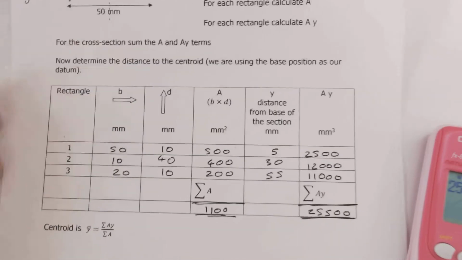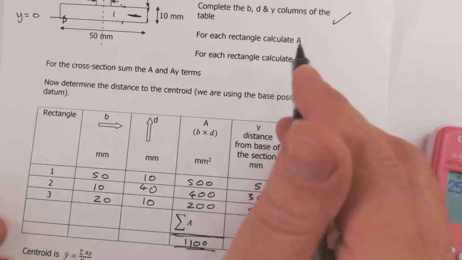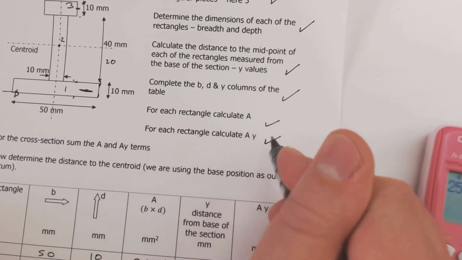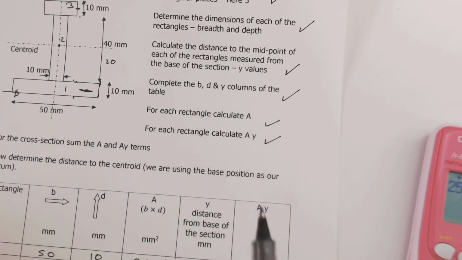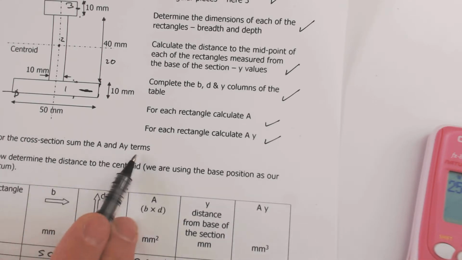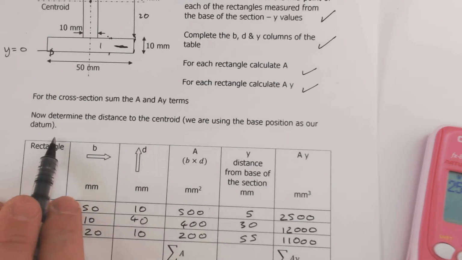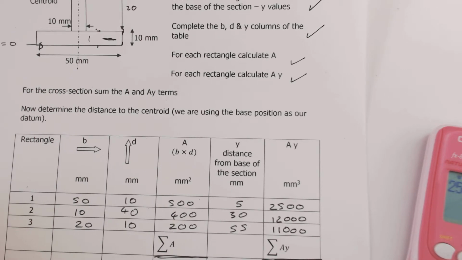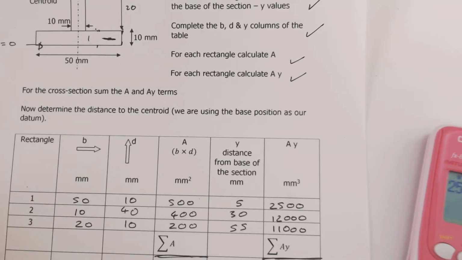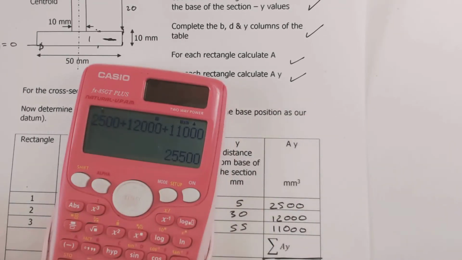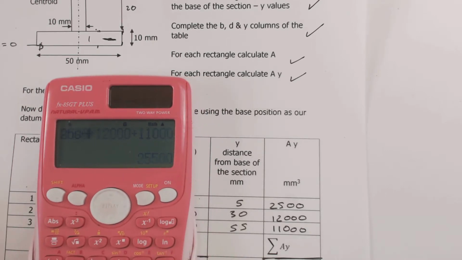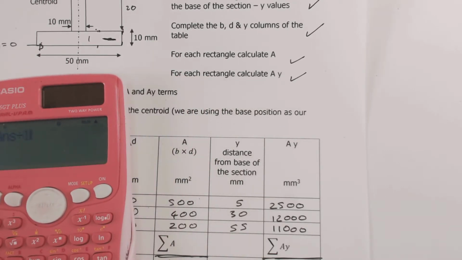So next thing is, we've calculated them, done that. So that's done. Now determine the distance. We're using that formula. So it's going to be my previous answer divided by the 1100.